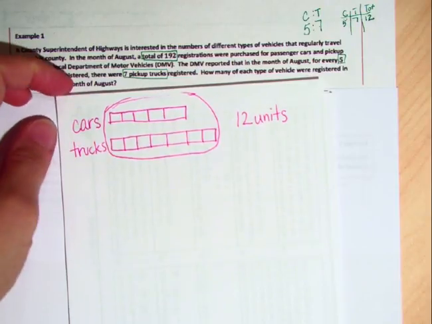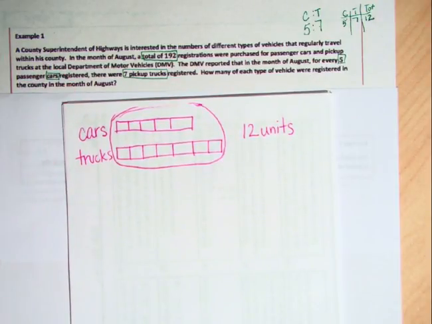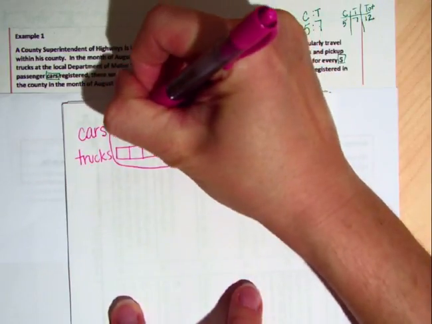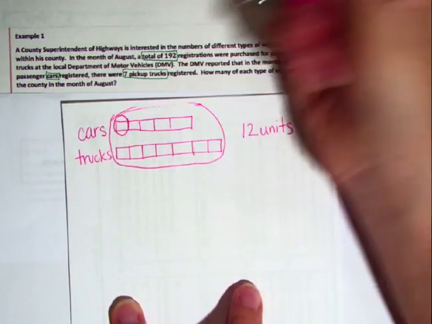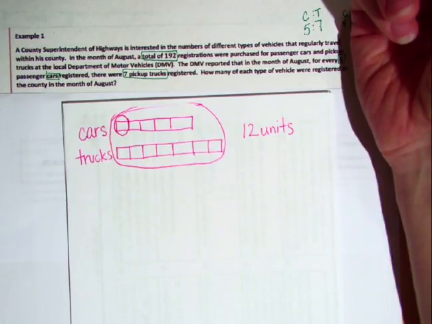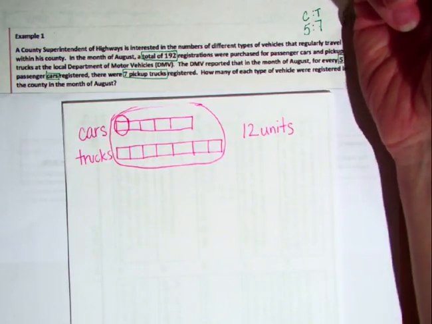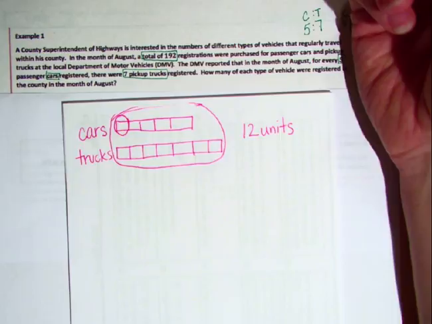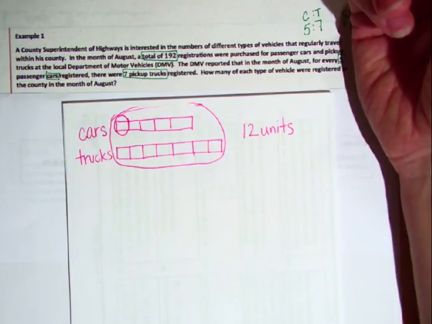Now, to figure out how many vehicles were cars and how many were trucks, we need to know what each one of these units represents. You know, a couple of days ago we thought maybe it could be 2 meters or 3 inches, or it could represent a lot of different things to find those equivalent ratios.